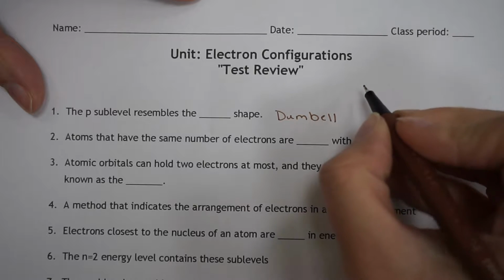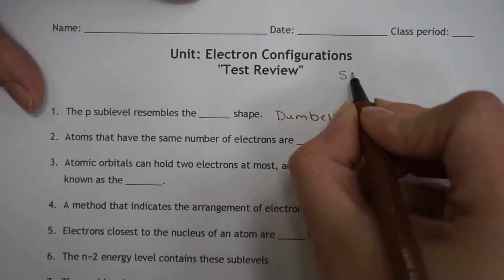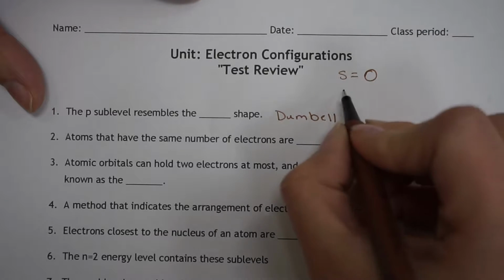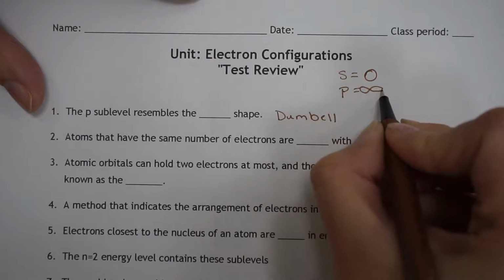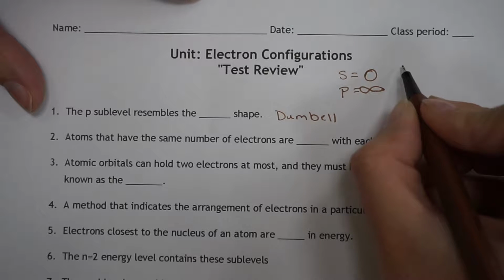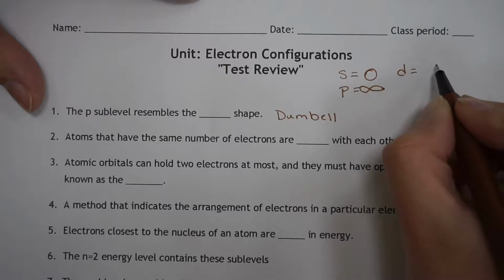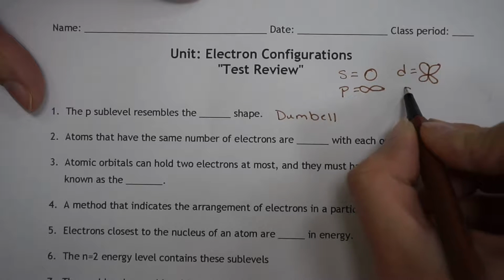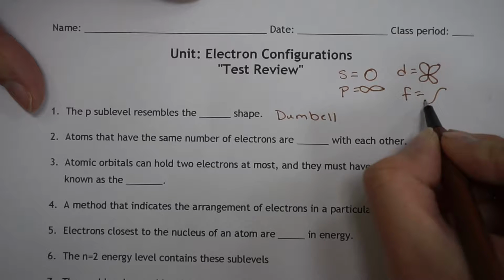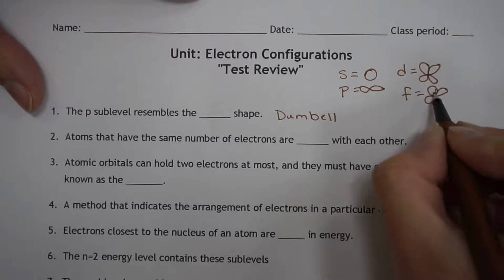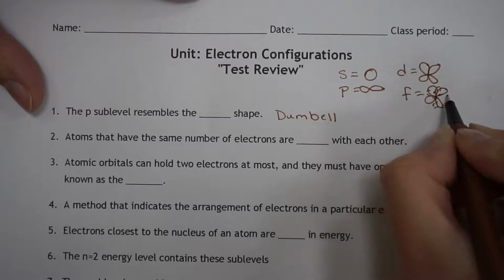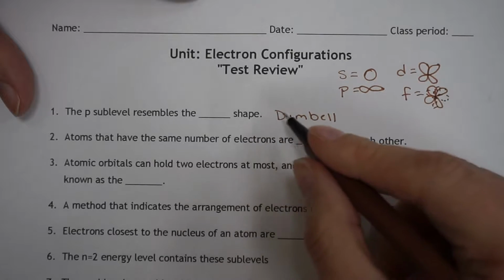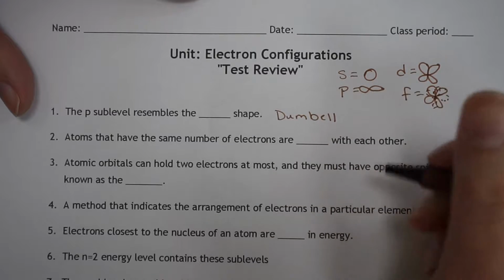Okay, so what I would suggest you review for this is S, the shape is the sphere, remember? P is the shape of that dumbbell, that red thing that I showed you in class. D is a shape of two dumbbells, basically. You could call it clover. And then F would be the clover times 2, and we represent that with the dots. So the P sublevel resembles the dumbbell shape.